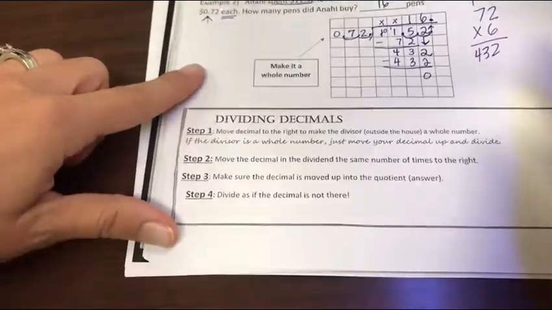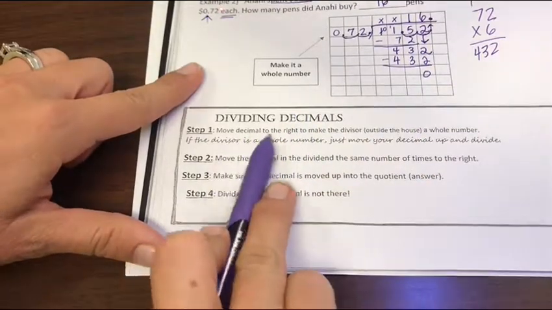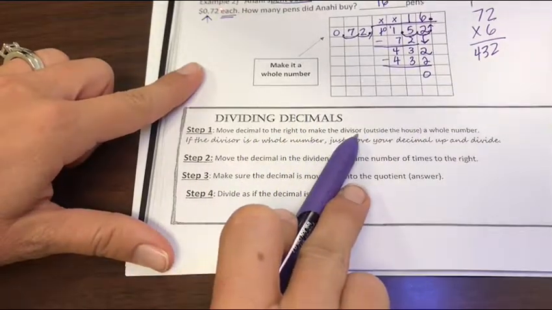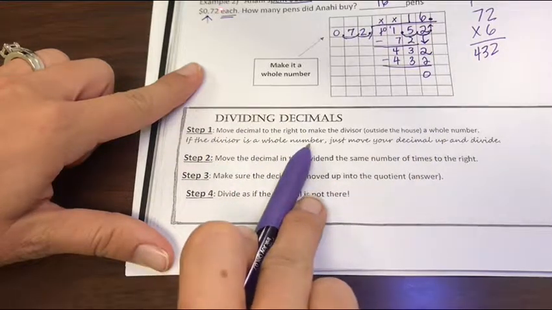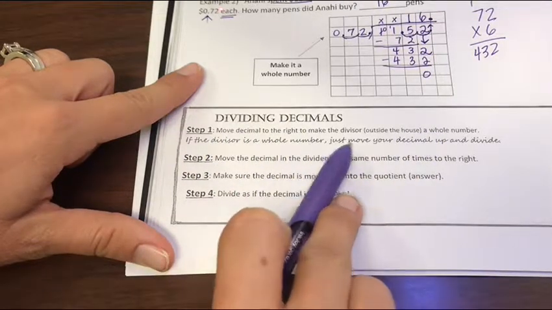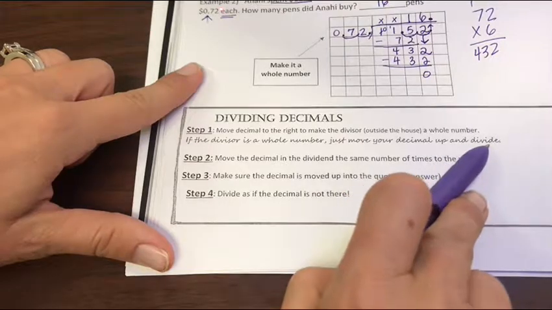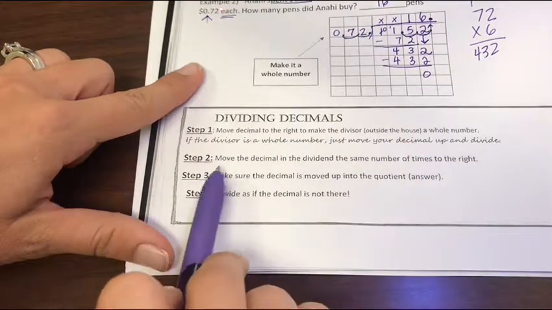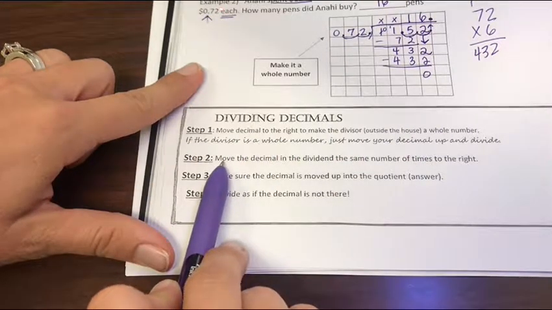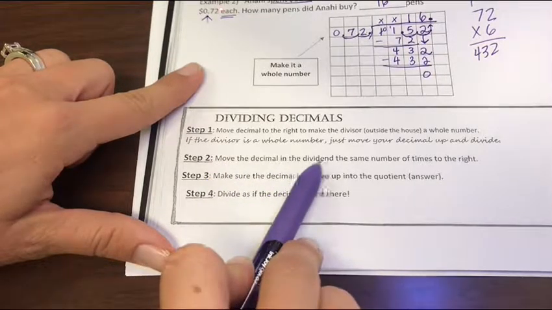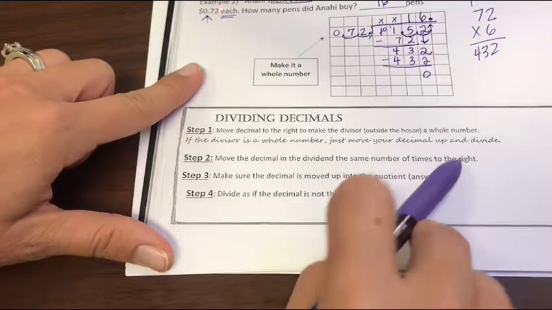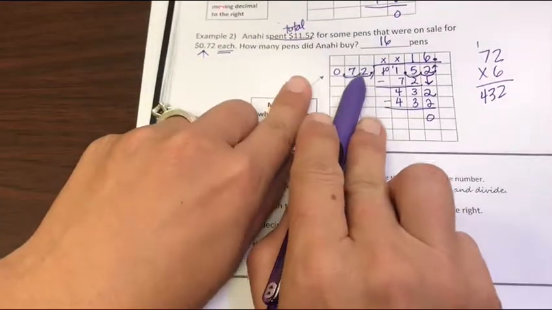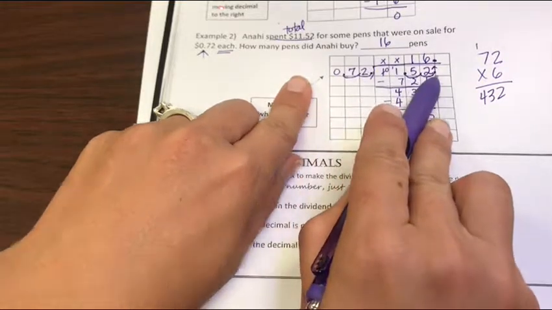Okay, so I put the steps down here. Step 1, move your decimal to the right to make the divisor, which is outside of the house, a whole number. If the divisor is already a whole number, like on our first example, you're just going to move your decimal straight up into your answer, and divide. Okay, if you had to move your decimal in your divisor on the outside of the house, step 2 says move your decimal in the dividend, which is inside the house, the same number of times to the right. So again, if we moved it 2 places here, we move it 2 places here.